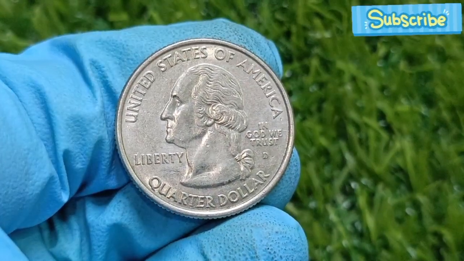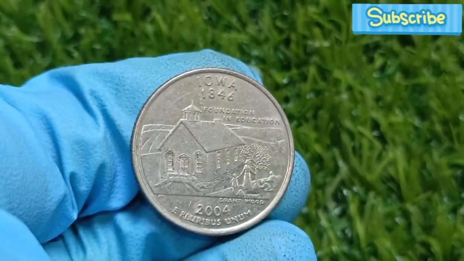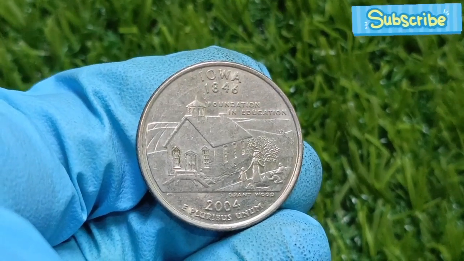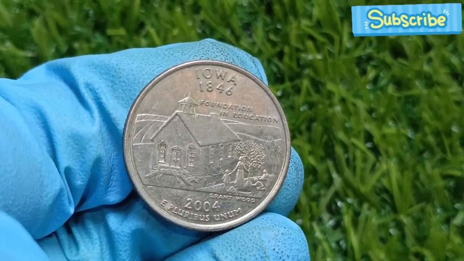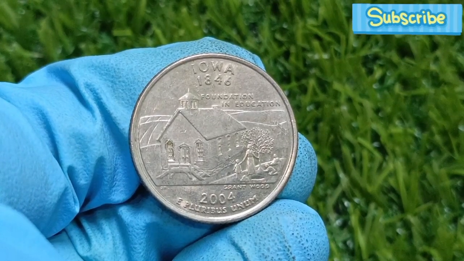Collectors also look to complete sets of all 50 states, often preferring uncirculated or proof examples. If you have a pristine Iowa quarter, especially in a sealed mint roll or original government packaging, it might be worth saving or selling to the right buyer.